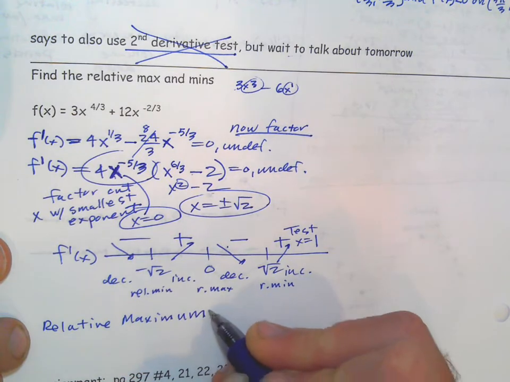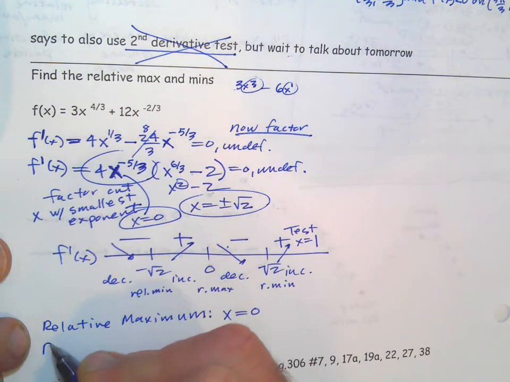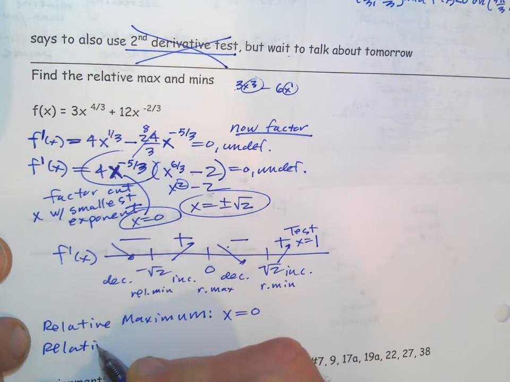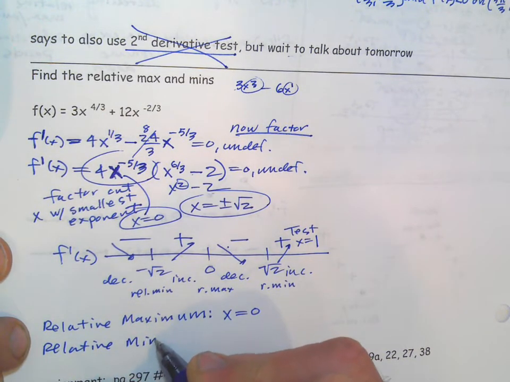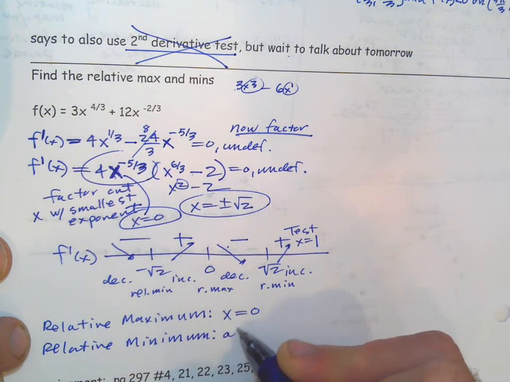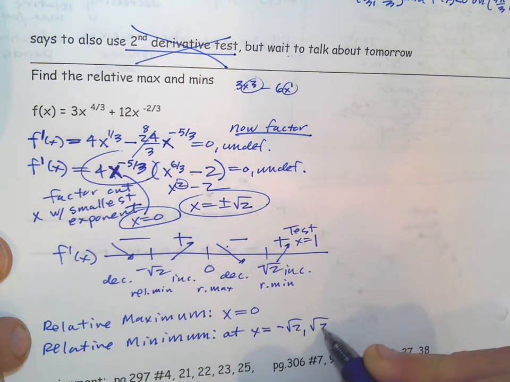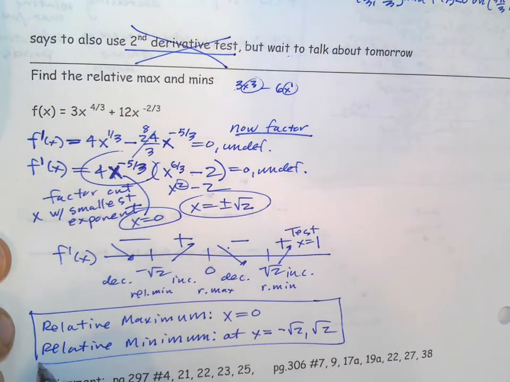So the relative maximum, right now we're going to say it's at x equals 0. But there's something wrong with this answer. And the relative minimum, we're going to say, is at x equals negative root 2 and positive root 2. Okay, but there's something wrong with this answer.